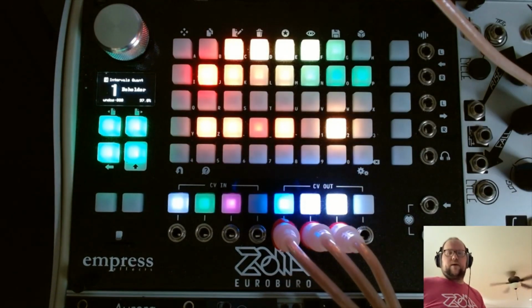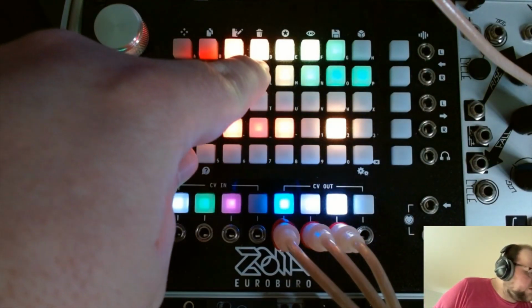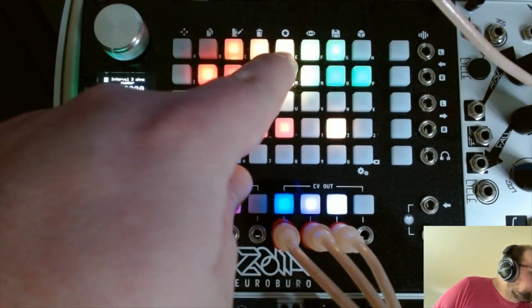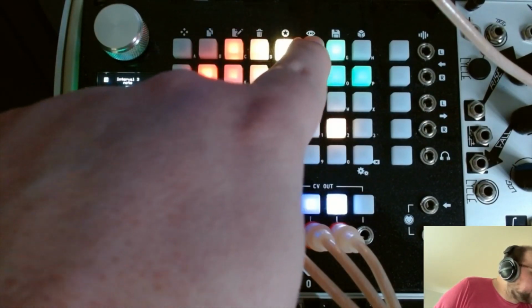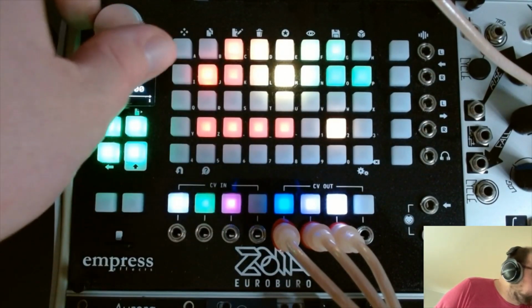So now we hear an octave jump, and I can add more of these. This is the chance that it'll drop a fifth. Let's do that one.